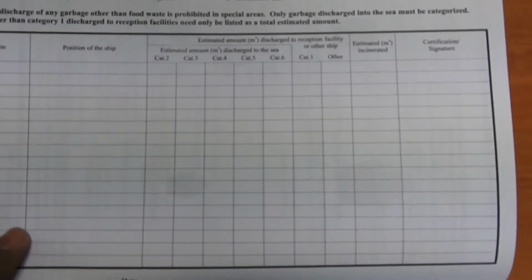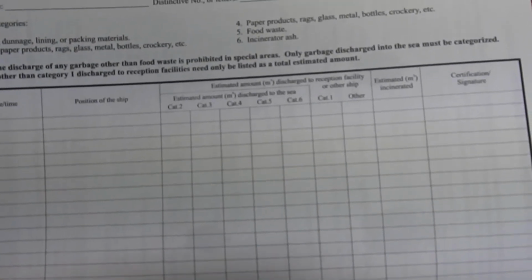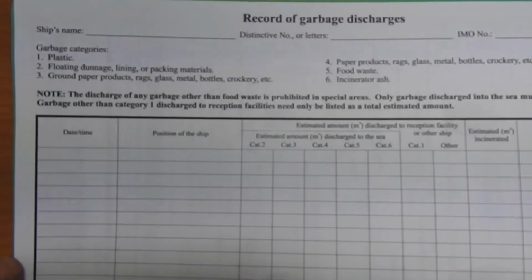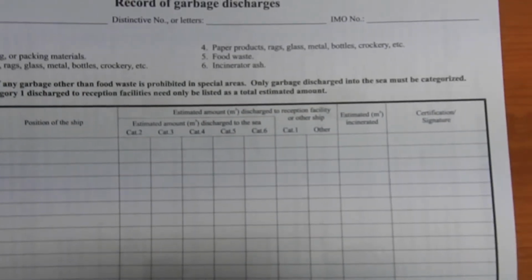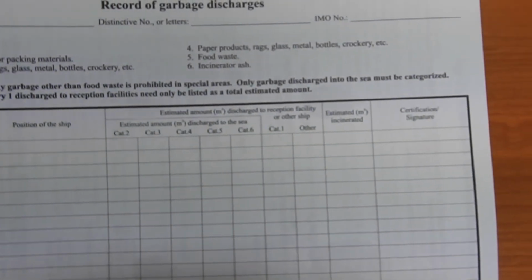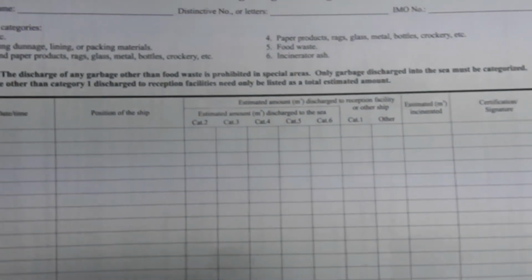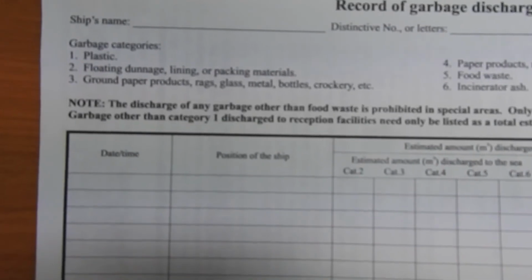Now let's see what is there in the pages where the entries are to be made. Right from the top it says record of garbage discharge, then ship's name, then the distinctive number. Again, I've told you the distinctive number is the official number or the call sign, and then the IMO number. So on every page you have to fill in these details. Then it provides the garbage categories.